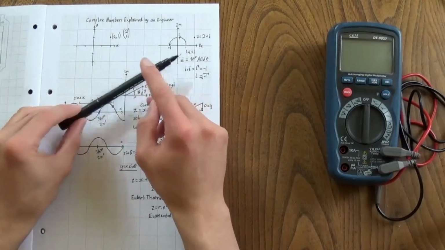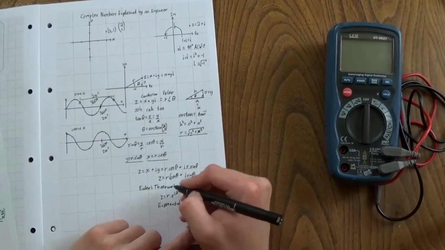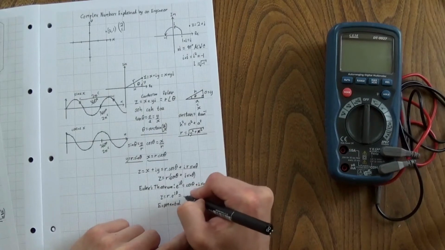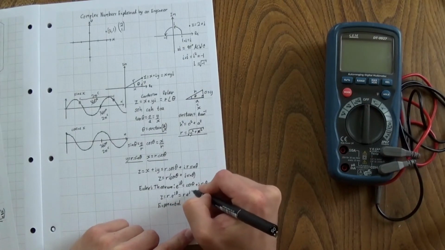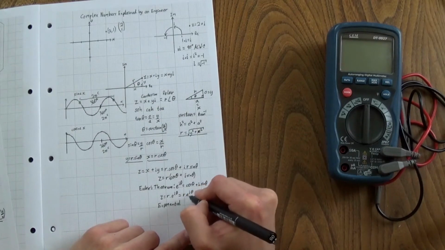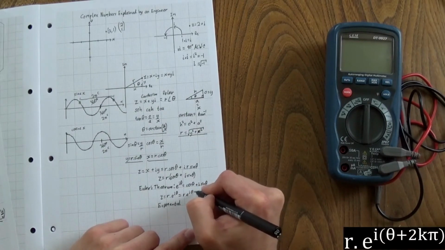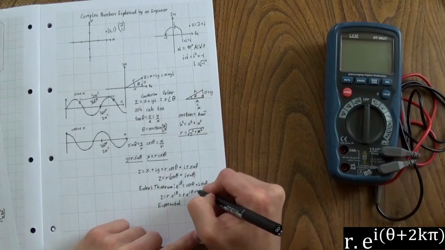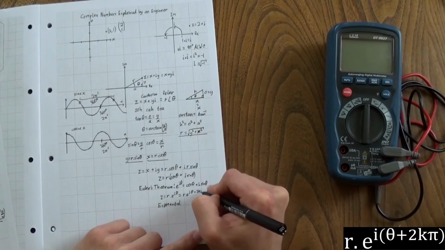So just using the radian form, we can say that this guy down here is equal to this: r times e to the i theta plus 2k pi.